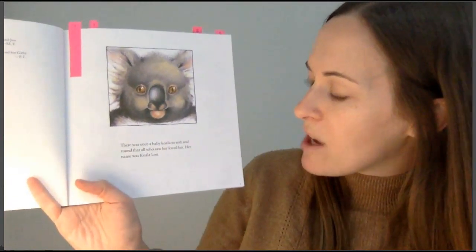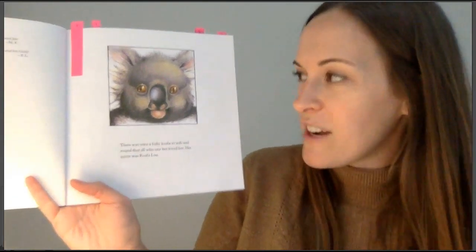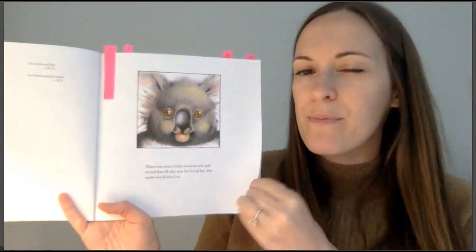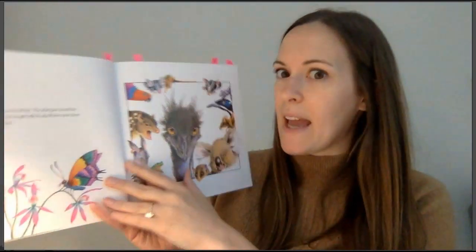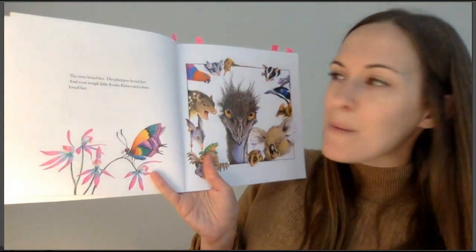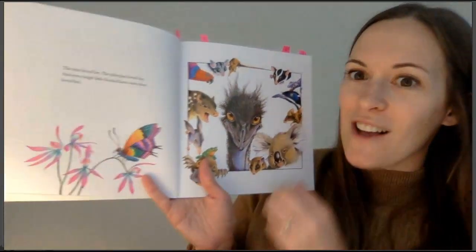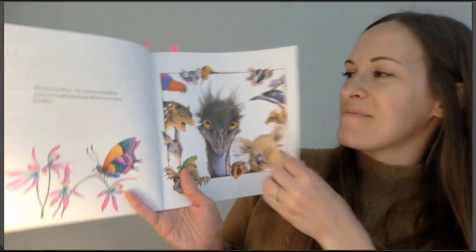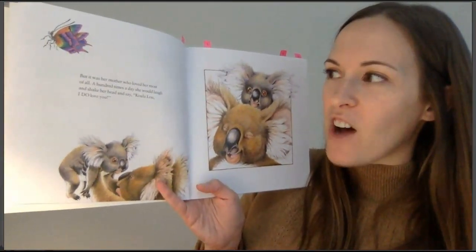There once was a baby koala so soft and round that all who saw her loved her. Her name was Koala. The book Australia talked about koalas, didn't it? Okay, keep thinking. The emu loved her, the platypus loved her, and even tough little Koala Claus next door loved her.